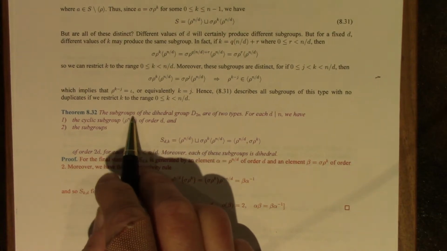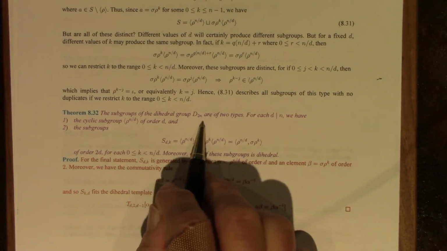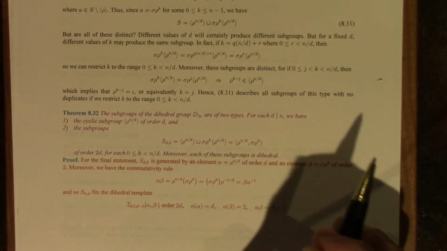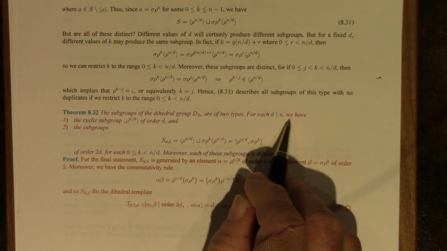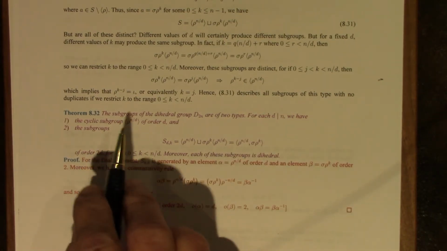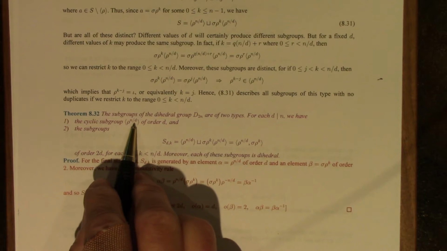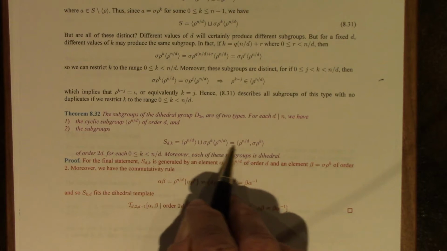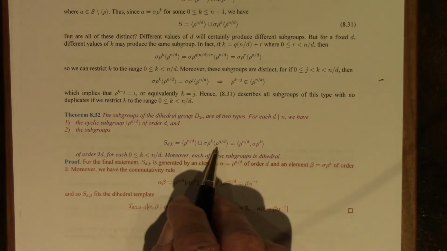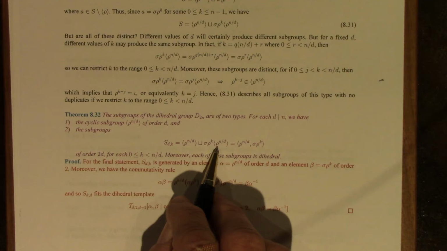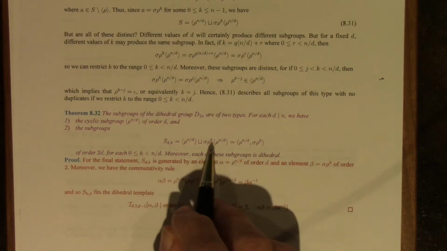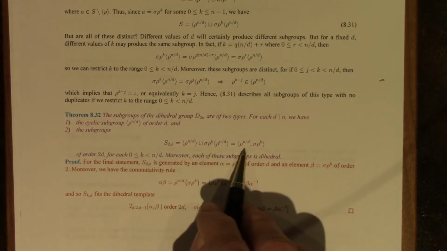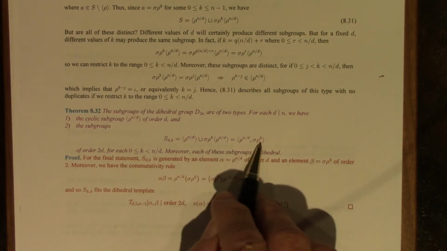So, summary, the subgroups of the dihedral group D2n are of two types. For each d dividing n, we have the cyclic subgroup generated by rho to the n over d, which has order d, and then we have these subgroups that are half in and half out of the gigantic subgroup. And this subgroup is also generated by these two elements.